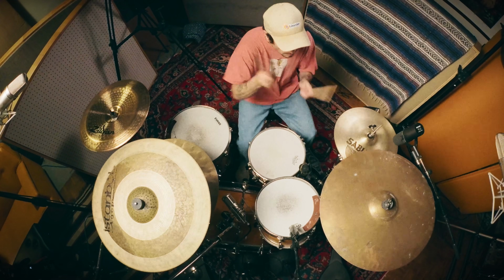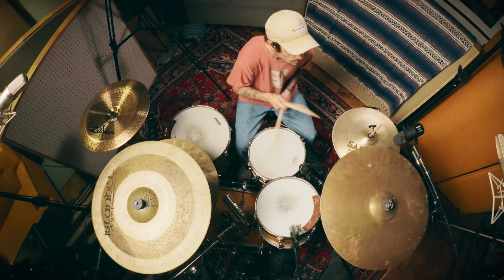Today I'm going to show you how to mix your drum audio for drum playthroughs specifically. So I'm going to show you how to take your drums from sounding like this to sounding like this.